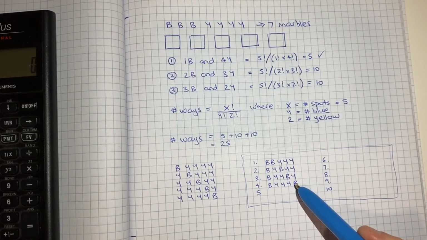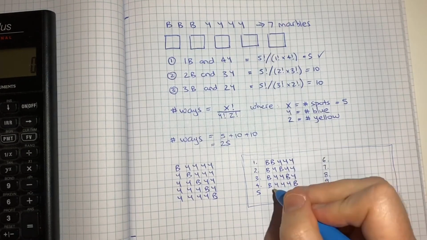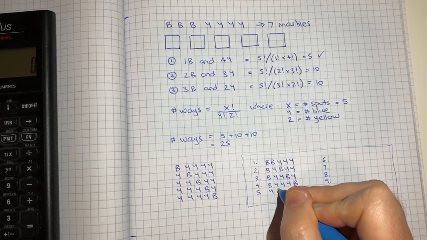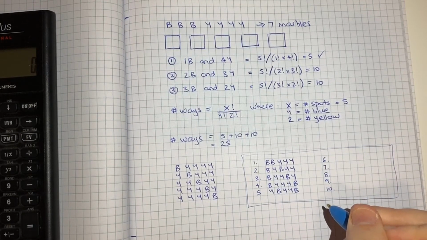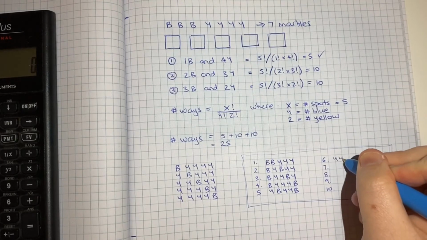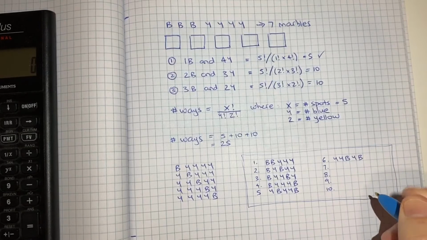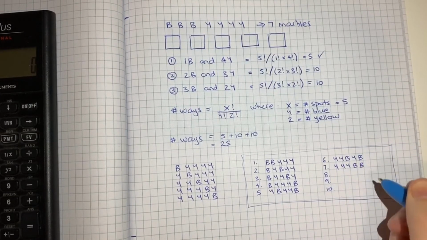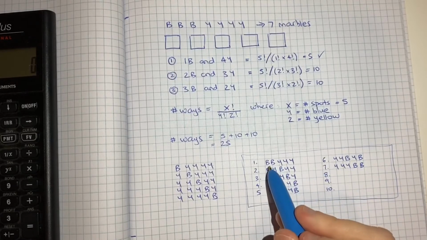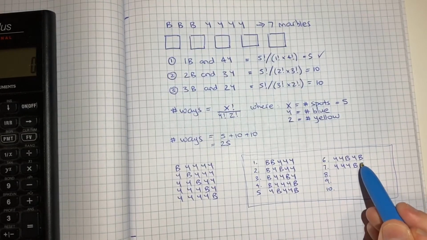Now let's try that with the first blue and shifting that over. So we'll go yellow, blue, yellow, yellow, blue. Then we'll go yellow, yellow, blue, yellow, blue. And then we'll go yellow, yellow, yellow, blue, blue. And now we started with the 2 blues, and now we've ended with the 2 blues.